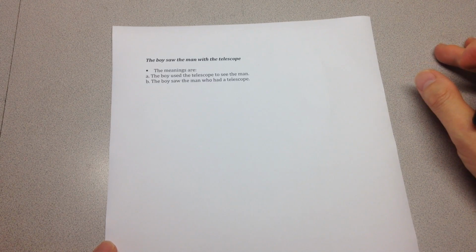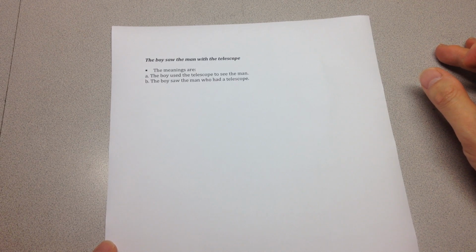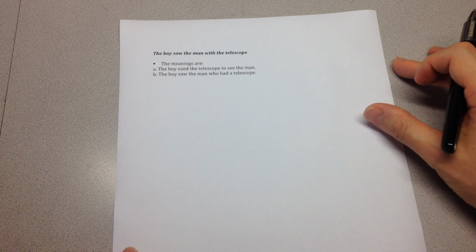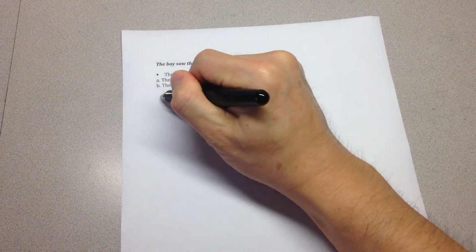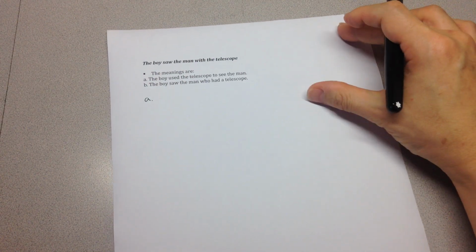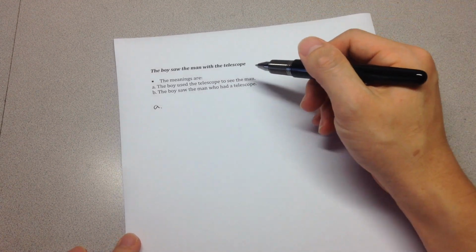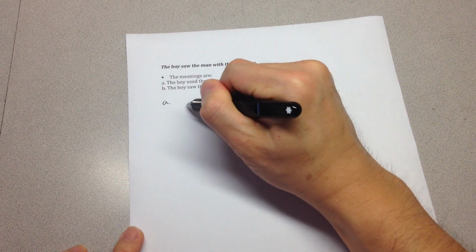Okay, since the sentence is ambiguous, having two meanings, this implies that the sentence should have two syntactic structures. Okay, so now let's work on the syntactic structures for this ambiguous sentence. So for the first meaning, the boy using the telescope to see the man, what does the PS structure look like? Okay, we know that the sentence starts from the S node, right?